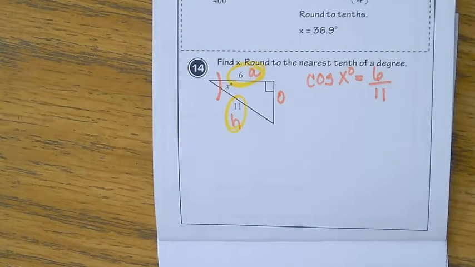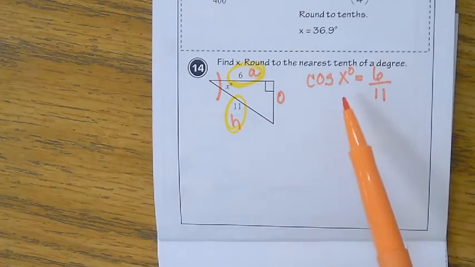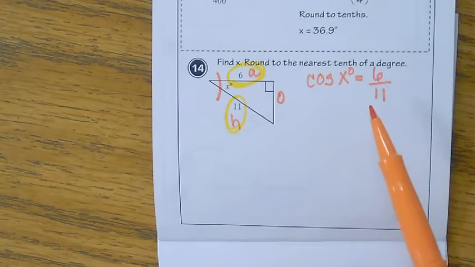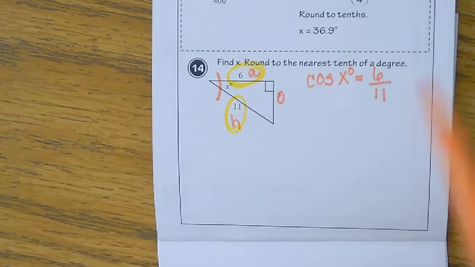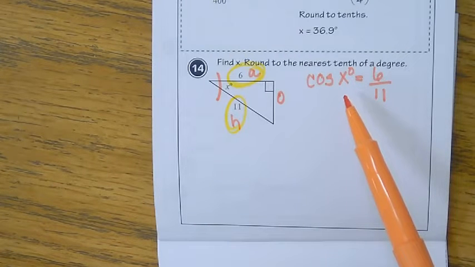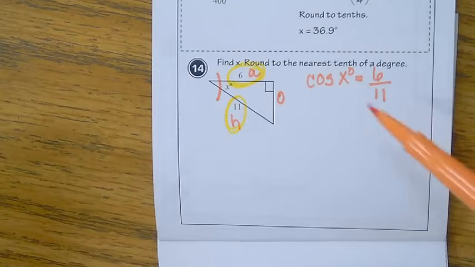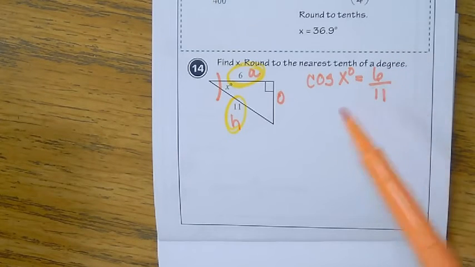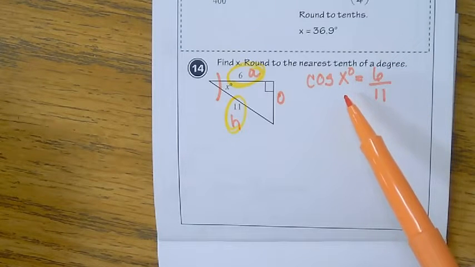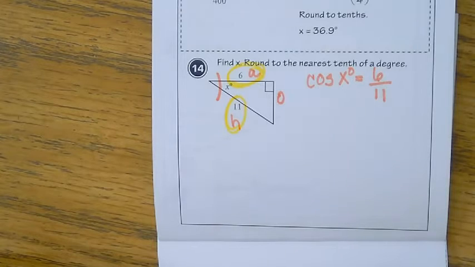Now this is a little different because we don't know what the degree measurement is. Before we would put this over a 1 and cross multiply, right? But we had a degree measurement in here so we could use our calculator. We're kind of working backwards here. We know what the ratio is, but we don't know what the angle is. So what's really nice is our calculator does a lot of the work for us.